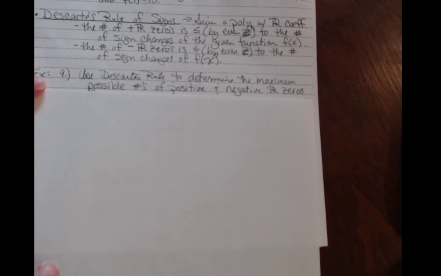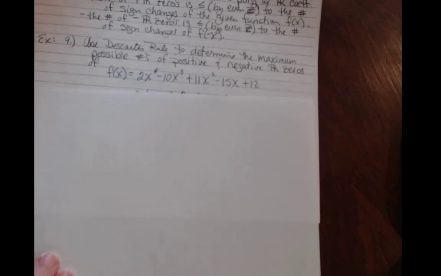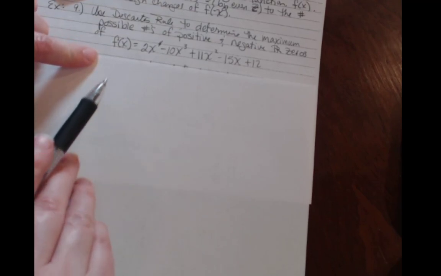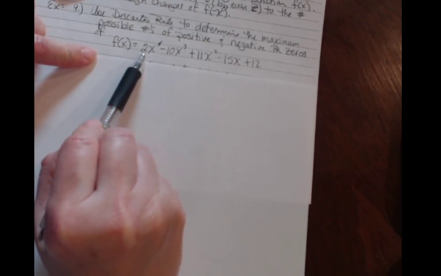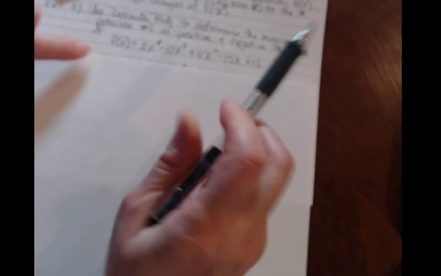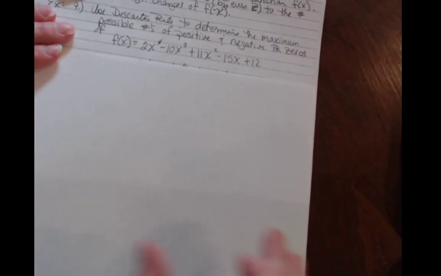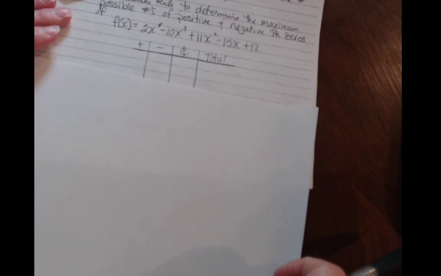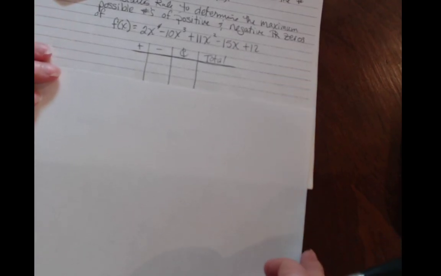So we're going to use Descartes' rule to determine the maximum possible number of positive and negative real zeros for this function. We're given the function f of x equals 2x to the fourth minus 10x cubed plus 11x squared minus 15x plus 12. So we're going to be looking at the number of sign changes to fill out this table.